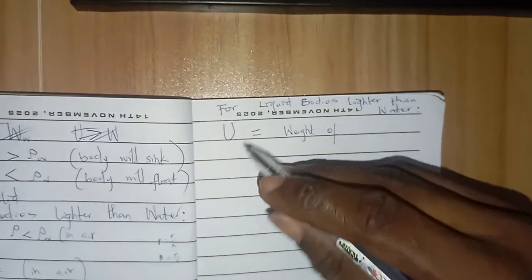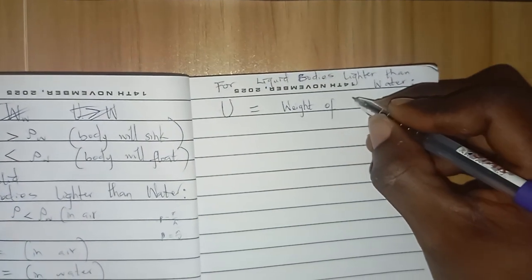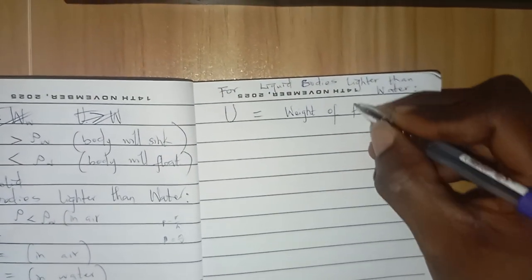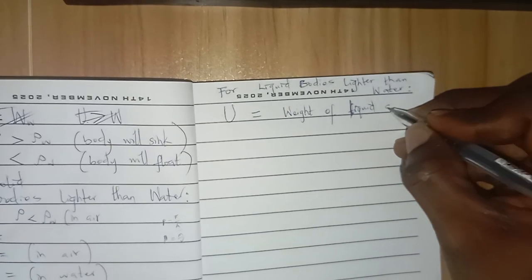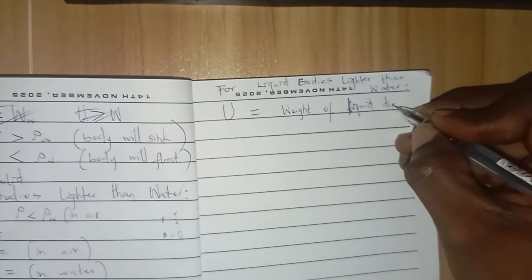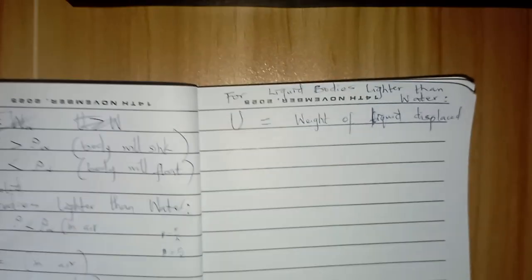You now need to think of it this way. Upthrust will be equal to the weight of fluid, of liquid displaced. Weight of liquid displaced.